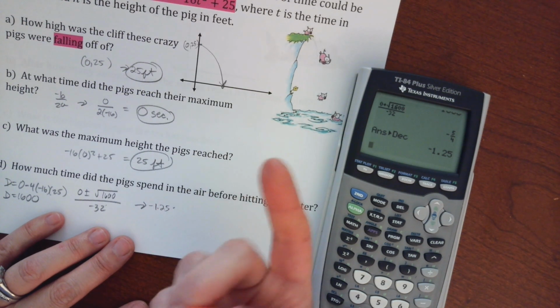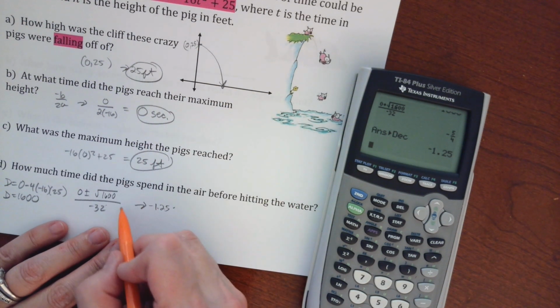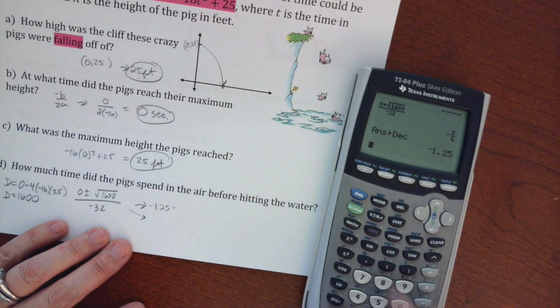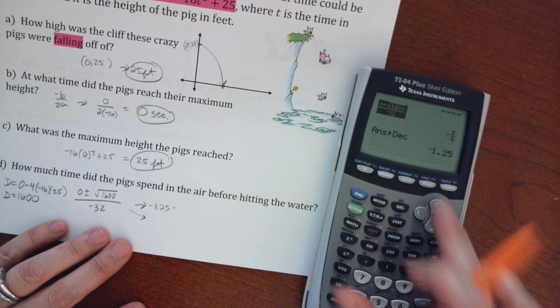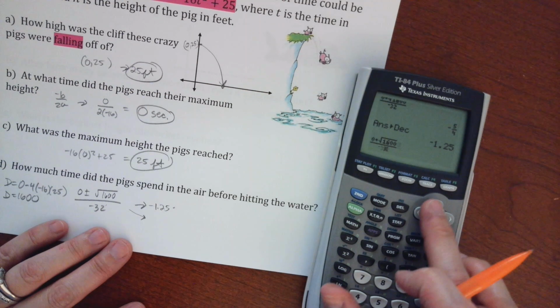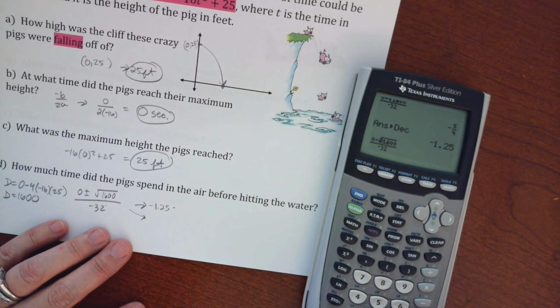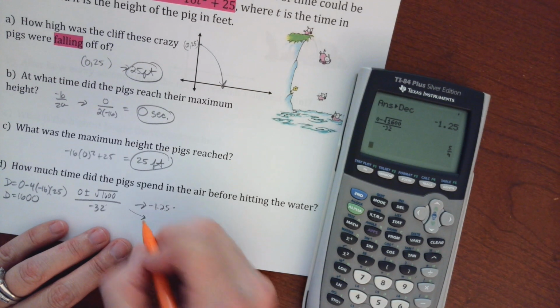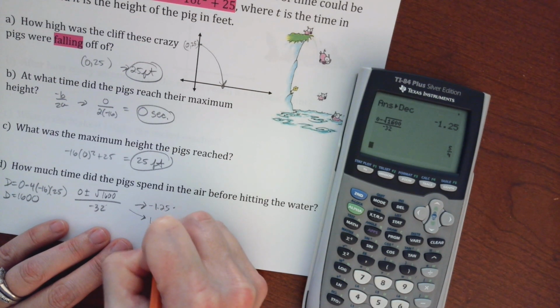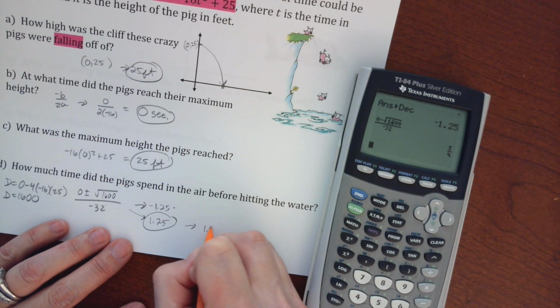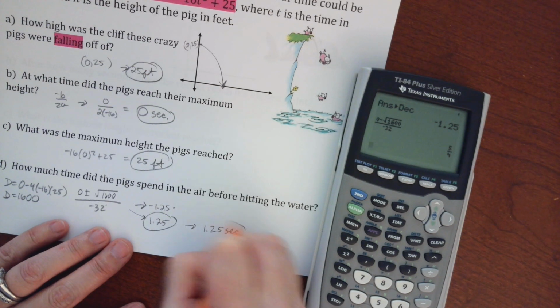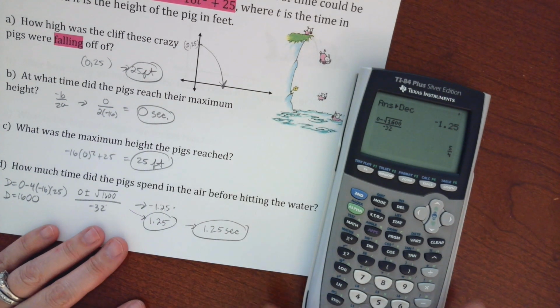seconds. So I can't go back in time, so I don't want this answer back here. I want the other answer. So basically I'm going to go up and grab that again and just change my addition to a subtraction. Because I have a 0 here, it's just going to make my answer positive. So it's positive 5/4 or positive 1.25. So that's the one I want. So 1.25 seconds they spend in the air before they hit the water.